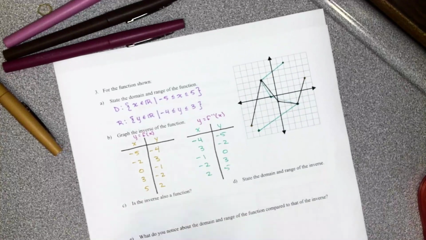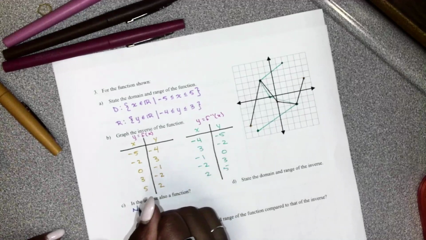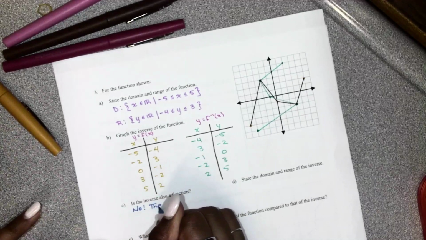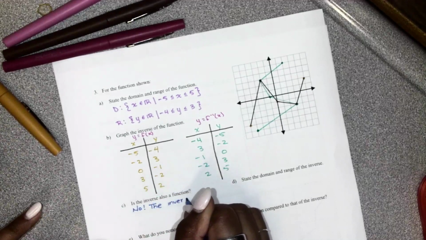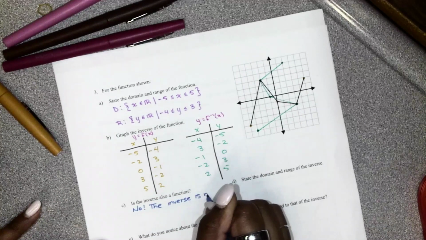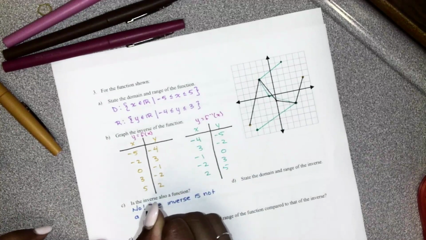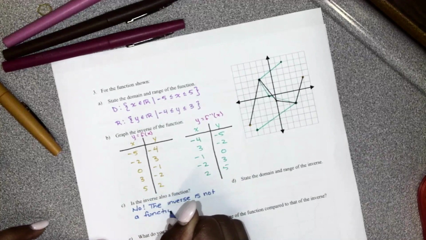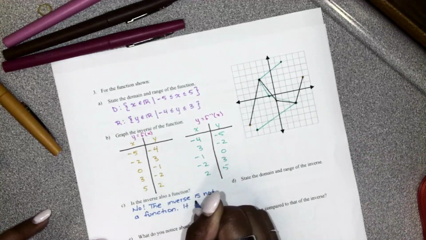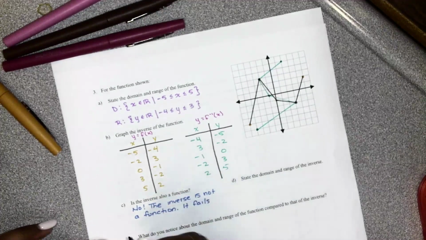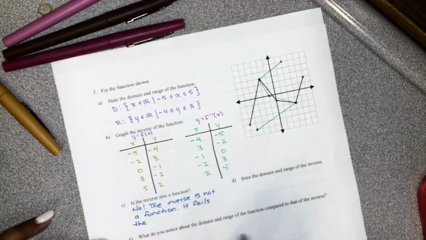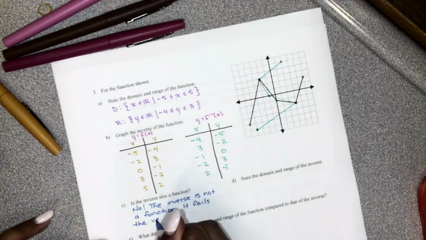It does not pass the vertical line test. So no, the inverse is not a function. It fails the vertical line test.